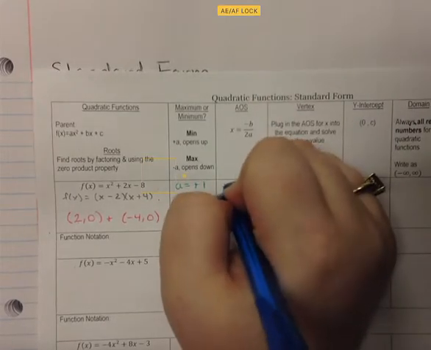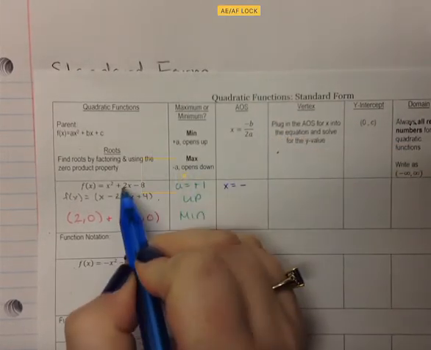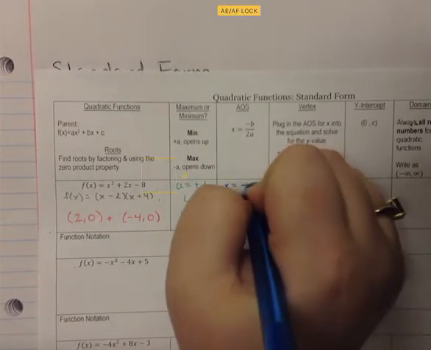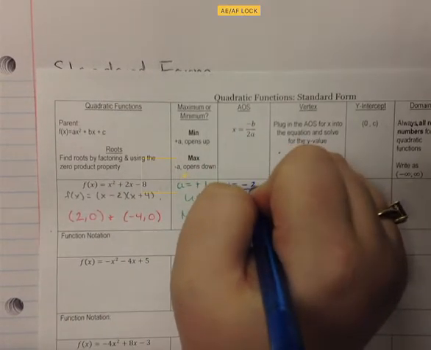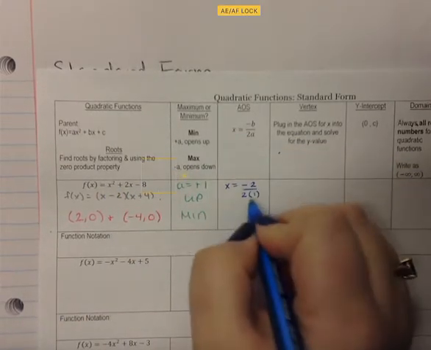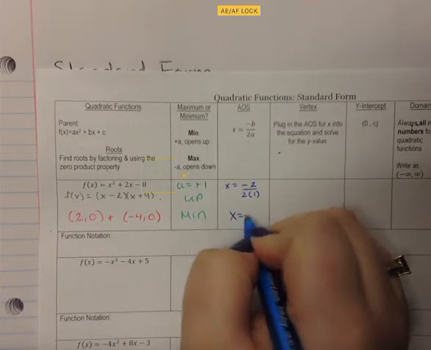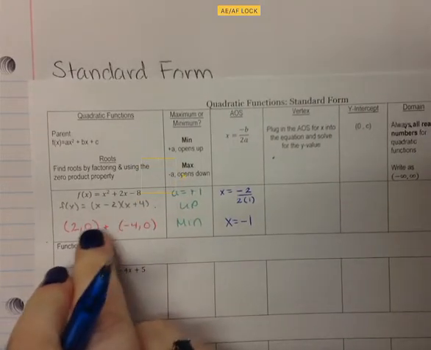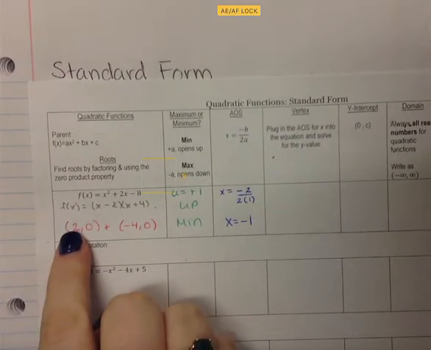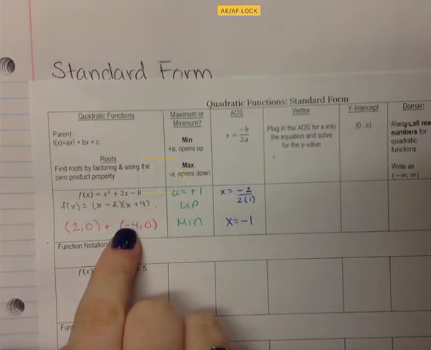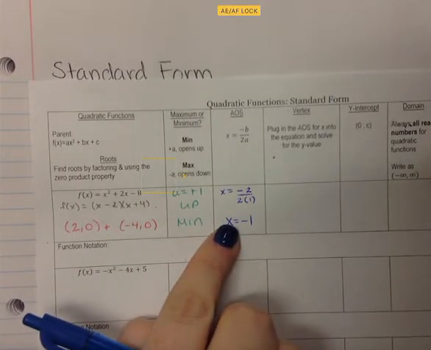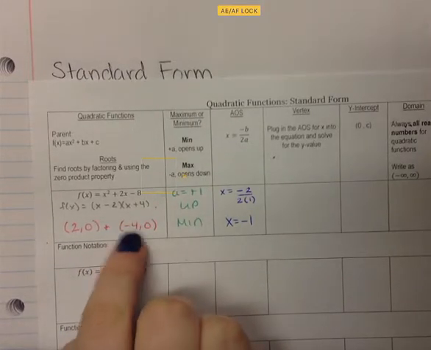We have x equals negative. Our b value is the 2, not the x, just the number, the 2. So negative 2 divided by 2 times our a value was 1. So it's negative 2 divided by 2. x is equal to negative 1. Now to show you, you can still do the same way we did before. If you do 2 plus negative 4, that's a negative 2, and you're going to take half of that. So that's also a negative 1. So both methods work because this one does have x-intercepts.